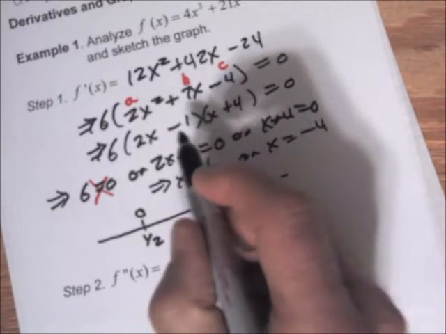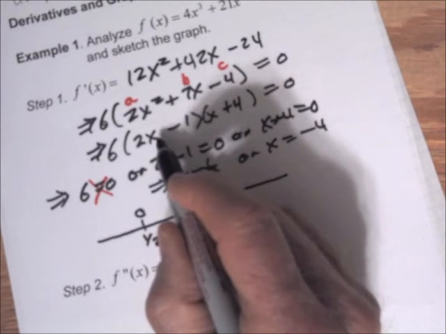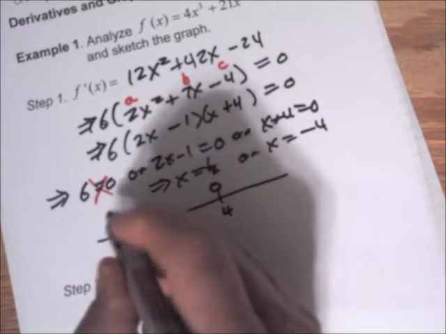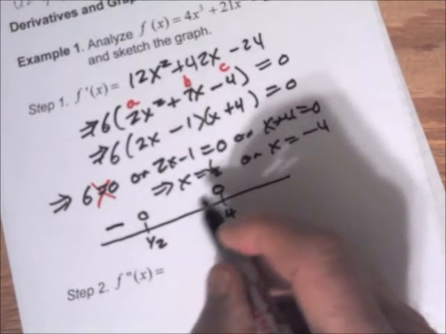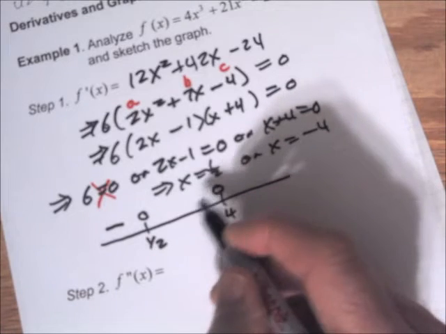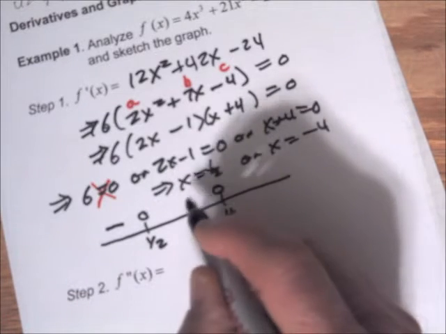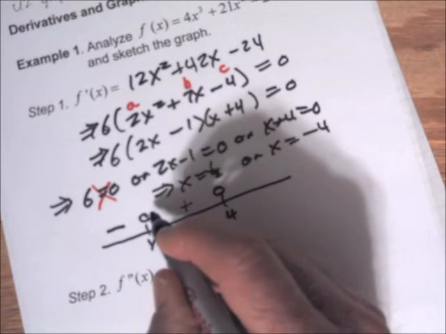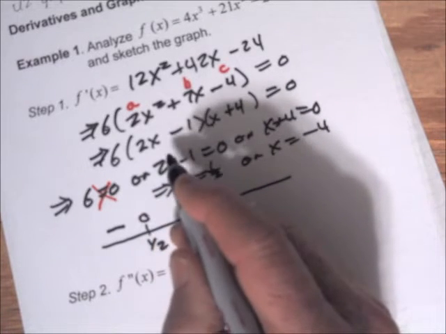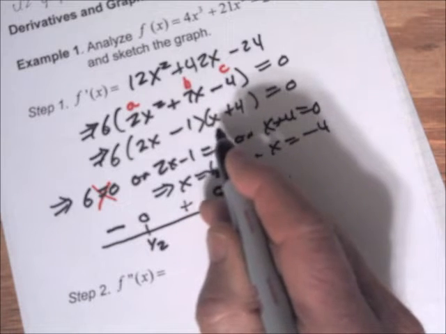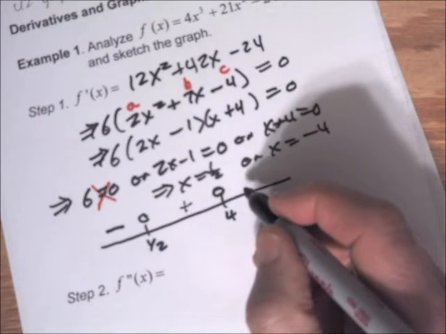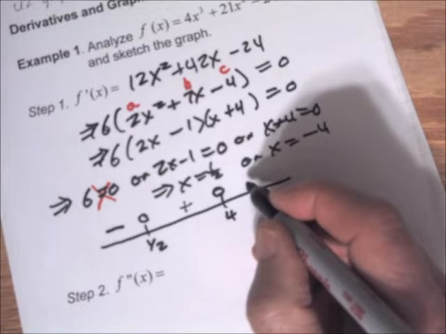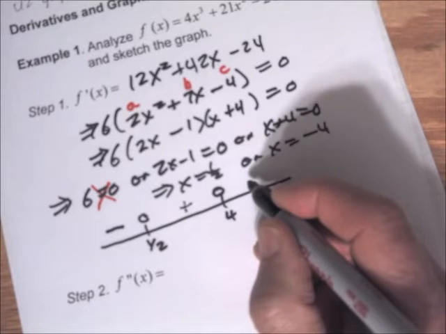If x is less than a half, for example if x is 0, you're going to have a negative times a positive, which is negative. And if x is between a half and 4, for example if x is 1, you'll have a positive times a positive, which is positive. Oh, you know what?